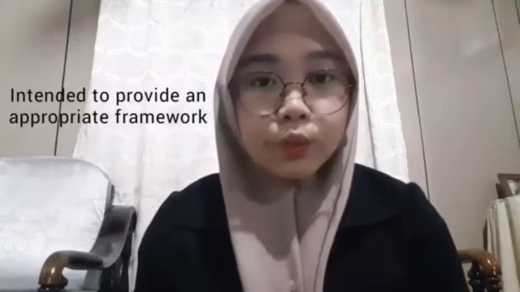The next is research design. What is research design? The meaning of research design is the arrangement of conditions for collection and analysis of data, which is to combine relevance to the research purpose with economy in procedure. The research design is also intended to provide an appropriate framework for a study. That's all from me for the introduction.